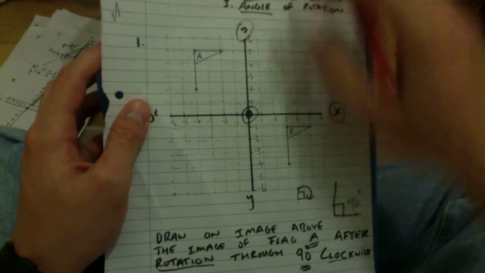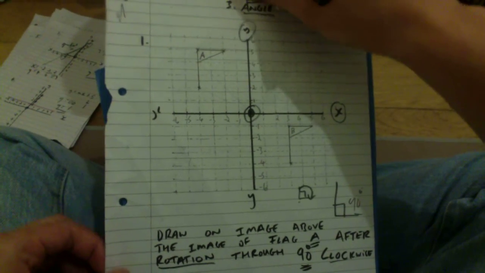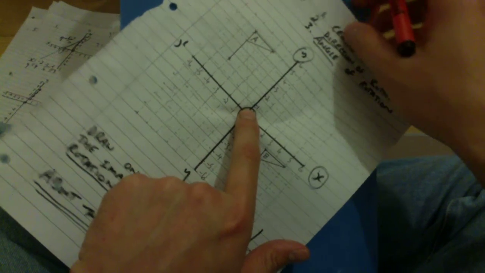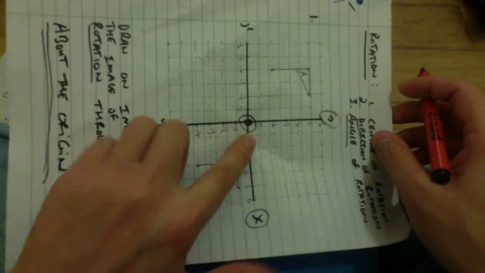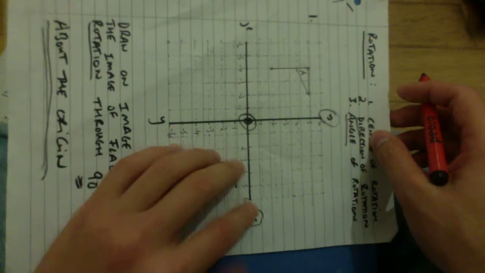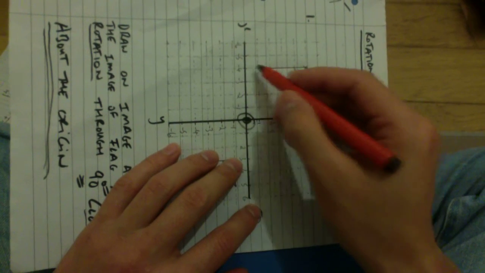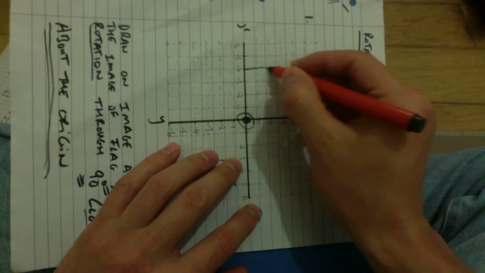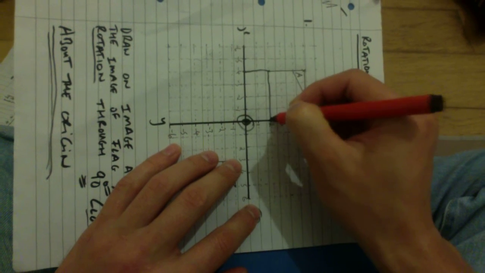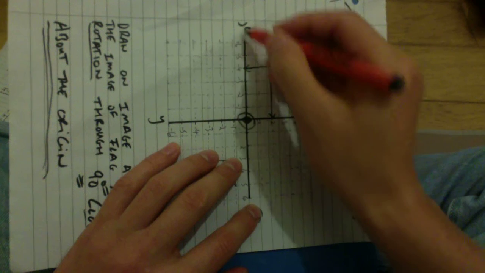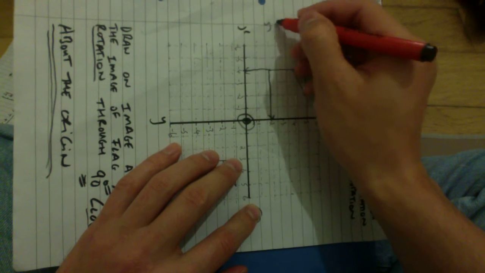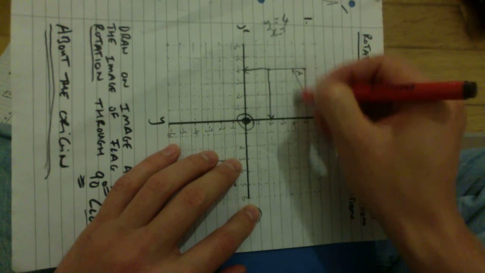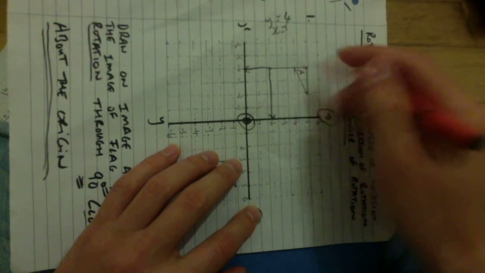But when you flip it 90 degrees, you can see where it crosses. This point crosses at 4 and 2. This crosses at 4 and 2 as well. So this is what it looks like.